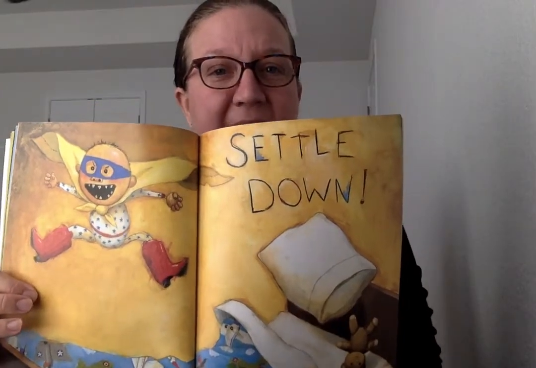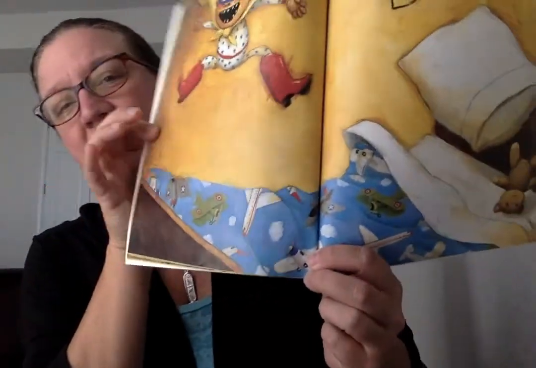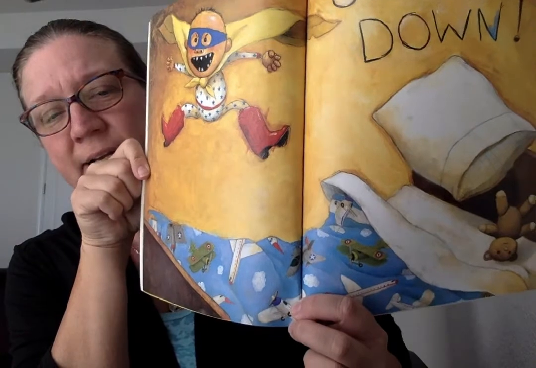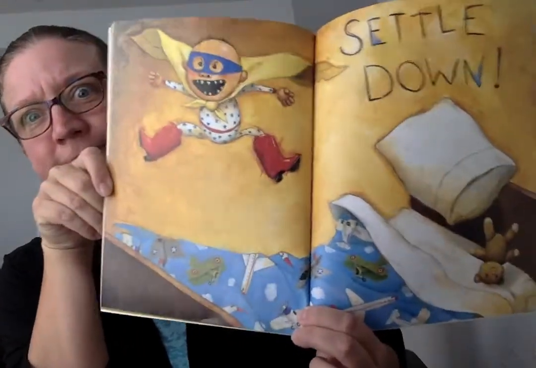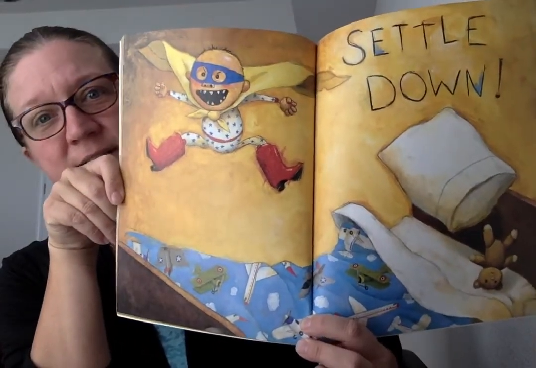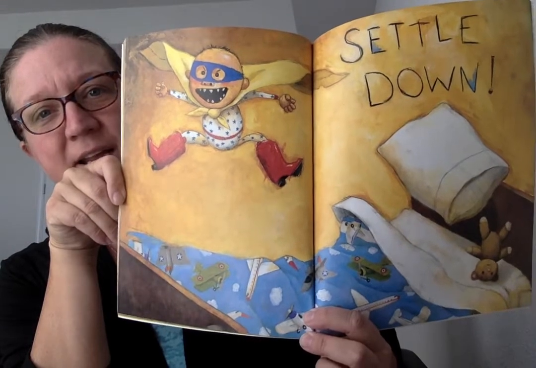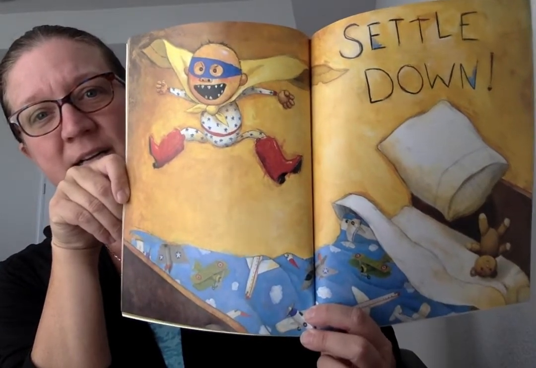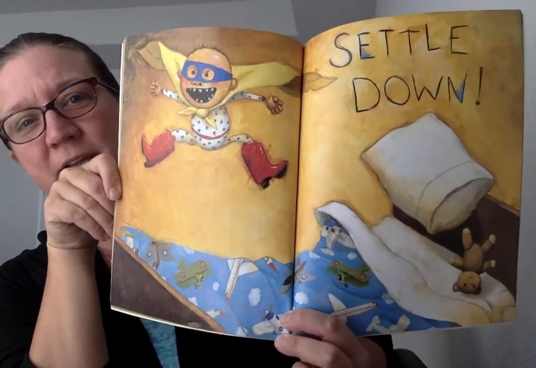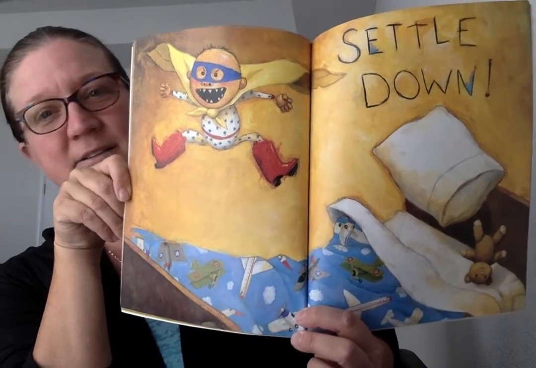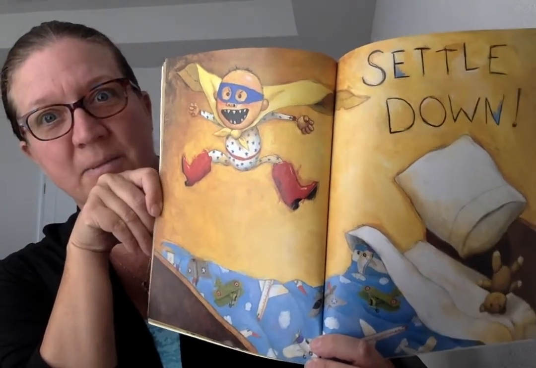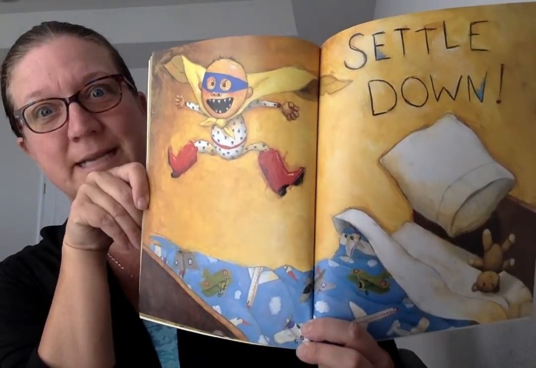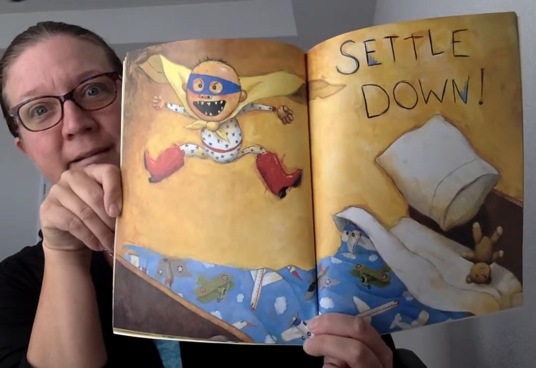Settle down. So he's in there jumping on the bed. You could break the bed. You could fall and hurt yourself. Settle down. He put on his blanket and made himself into some kind of wild superhero, it looks like. So they sent him to his room so he could calm down and think about his choices, and instead he went in there and he's playing. Oh no. Told him to settle down.